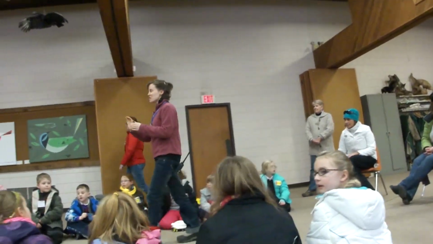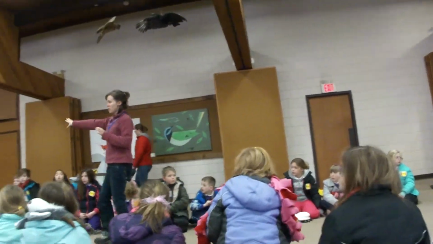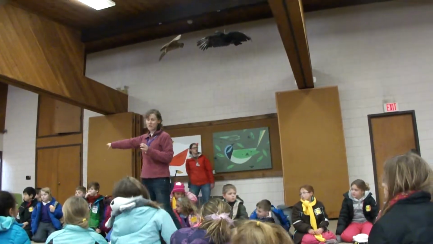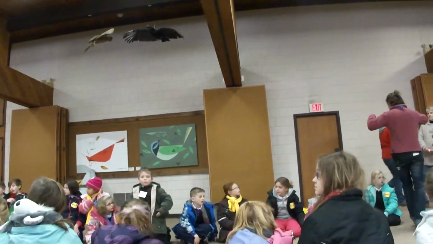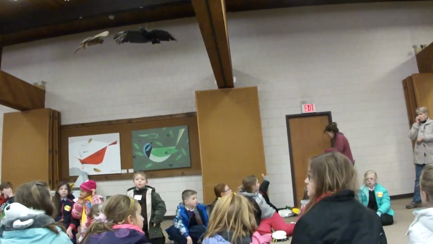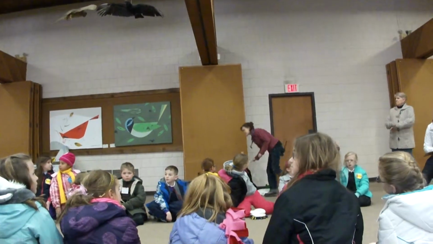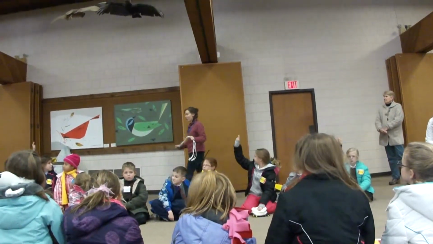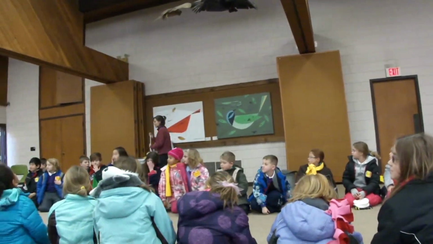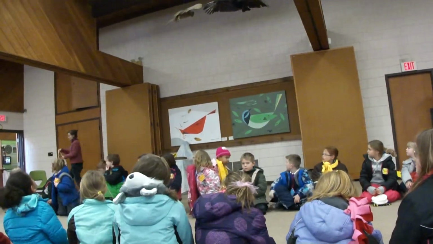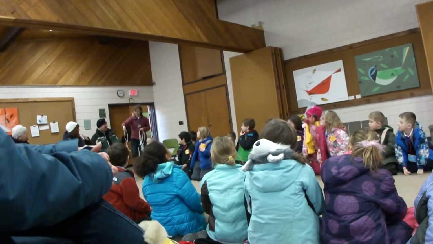Very good. So now, what about down here? What's this part of the tree down here at the base of the tree? The part that kind of pulls the tree and connects it to the earth. What is that part of the tree called? Right here. The roots. Very good. So we're going to give these lovely volunteers our roots.